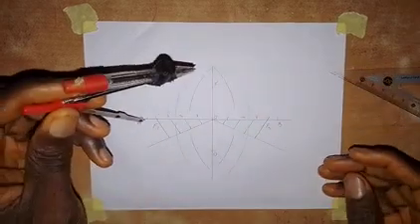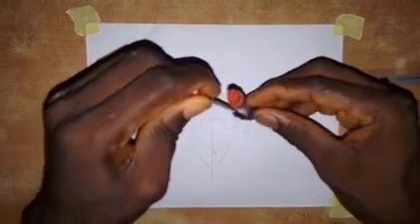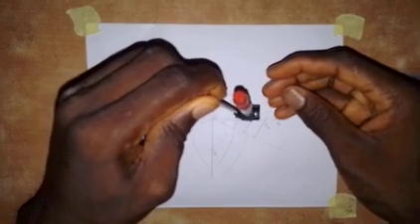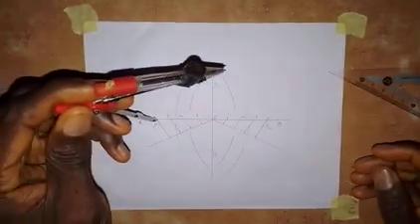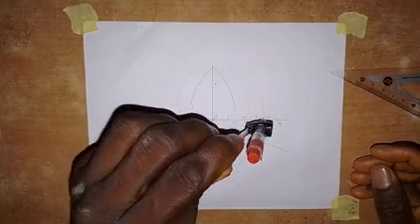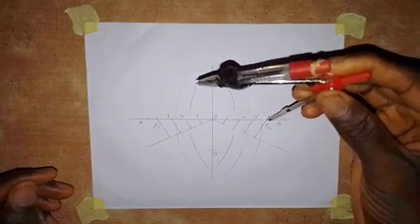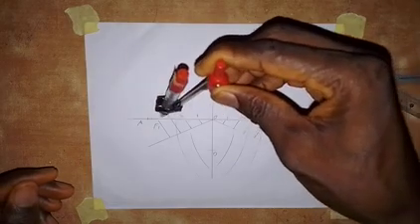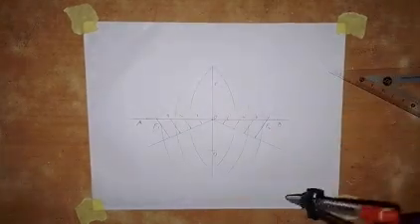Then from A again to 3 prime on the right side. So raise it up, put it at F1, so draw arcs up and down. Then take it to F2, same radius, so draw arcs up and down. Alright, so we have completed that.